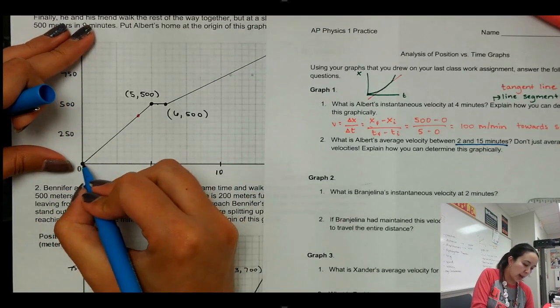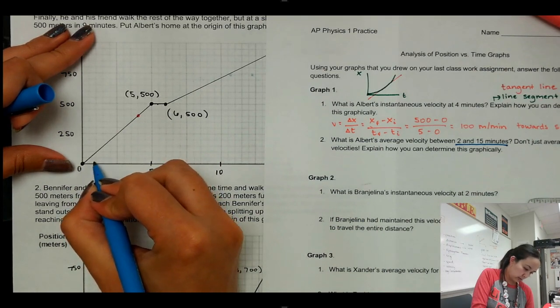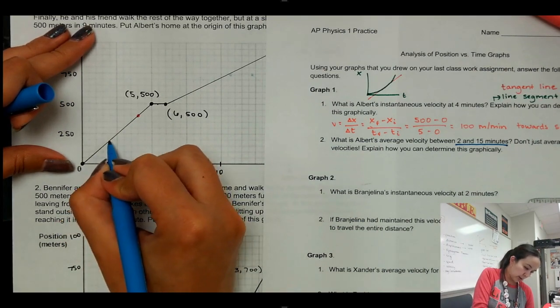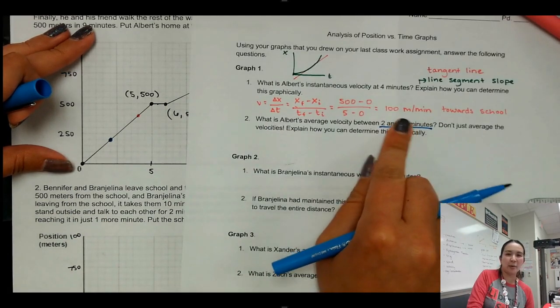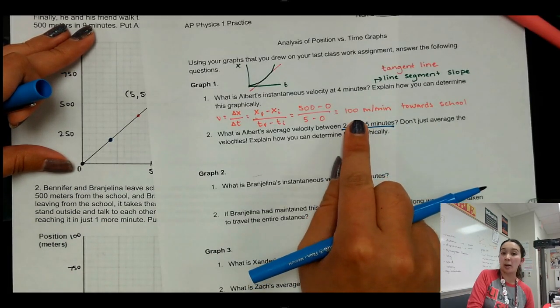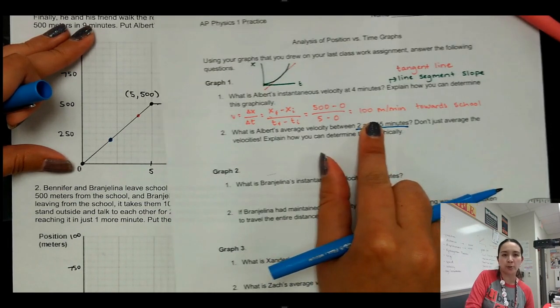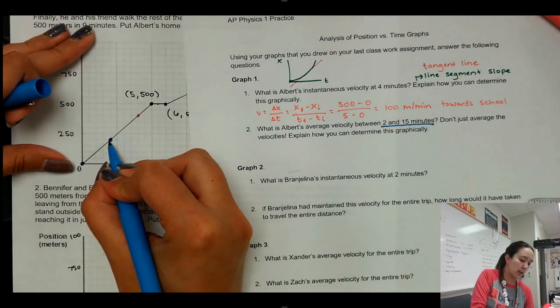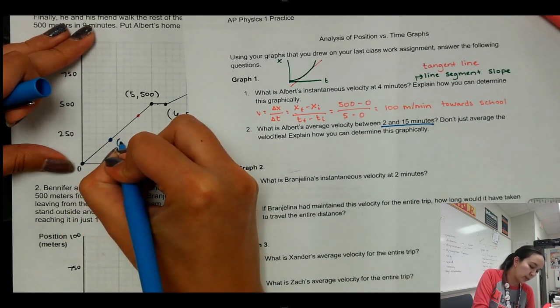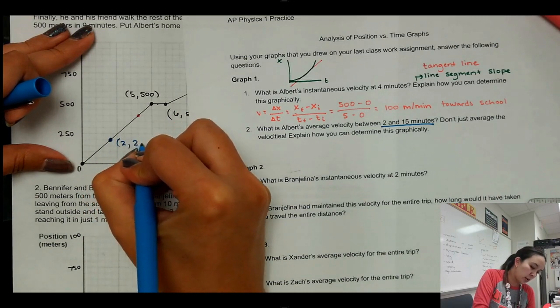At time equals 1, time equals 2, this ordered pair right here, we can also confirm based on the number we calculated. Albert is traveling at 100 meters per minute, so at time equals 1, he should be at 100. At time equals 2, he should be at 200. So this ordered pair is 2, 200.